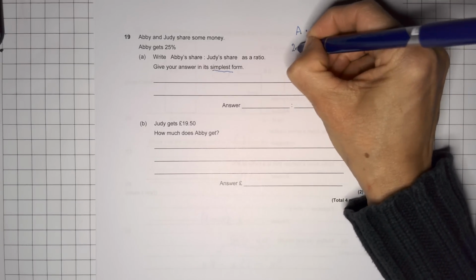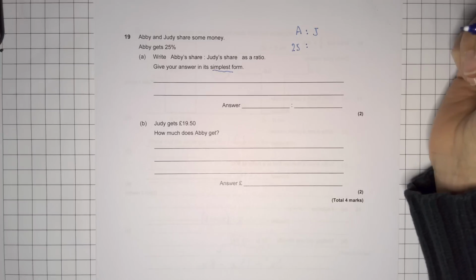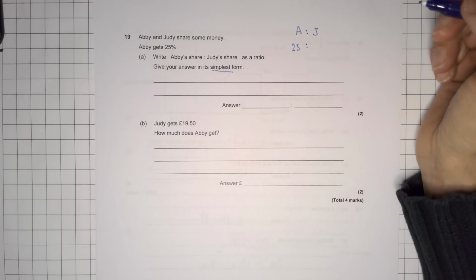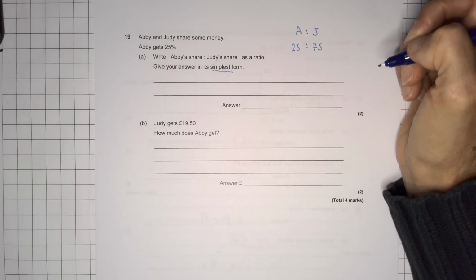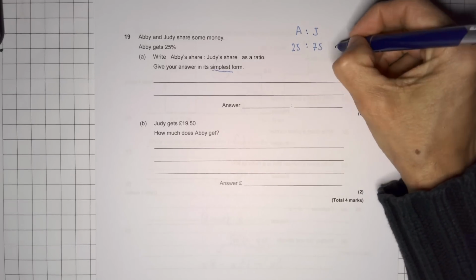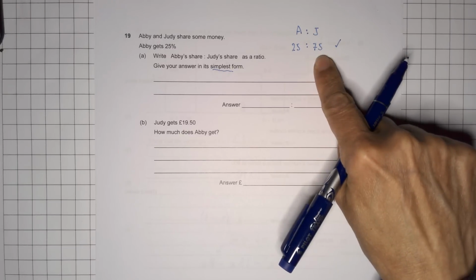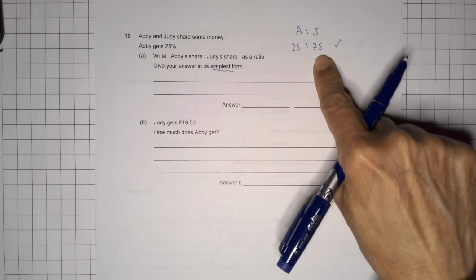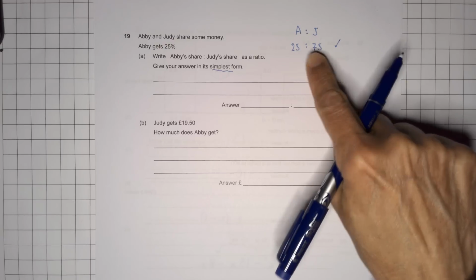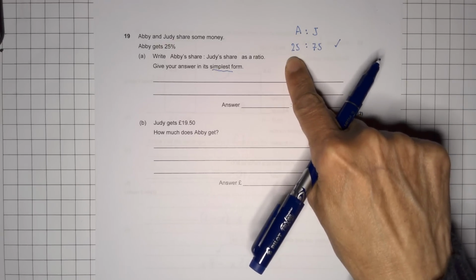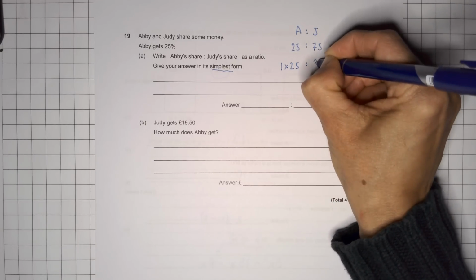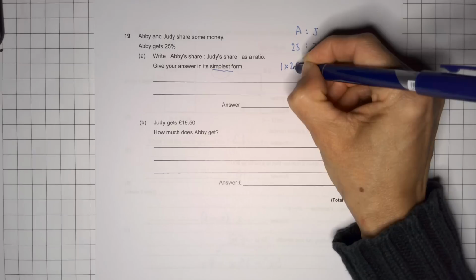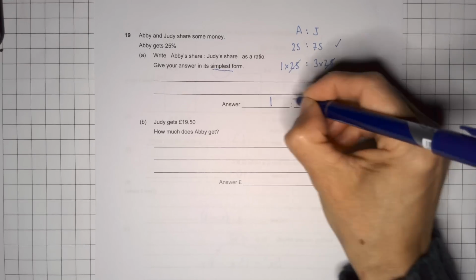If Abby gets 25%, well, the total is 100%, so 100 take away 25 is going to leave us with 75 over here. Now that might get you a mark, but we need to simplify it. You notice they both are in the 5 times tables. But even more than that, how many 25s are there? This is basically 1 lot of 25 on this side, and this side is 3 lots of 25. So if I cancel the 25s, I'm left with 1 and 3.